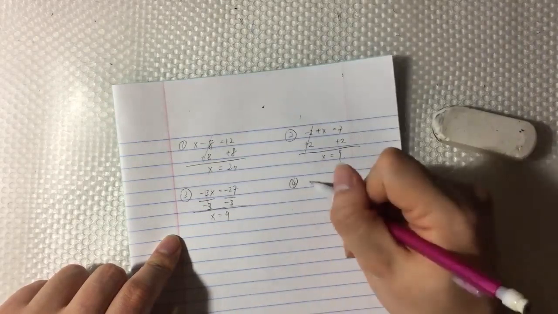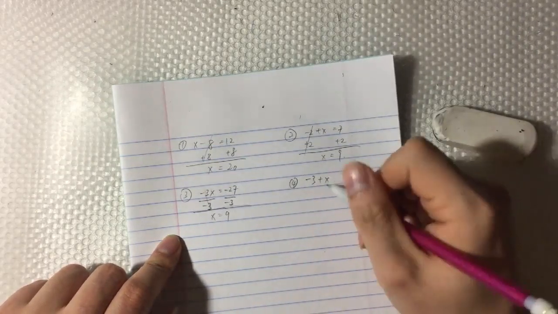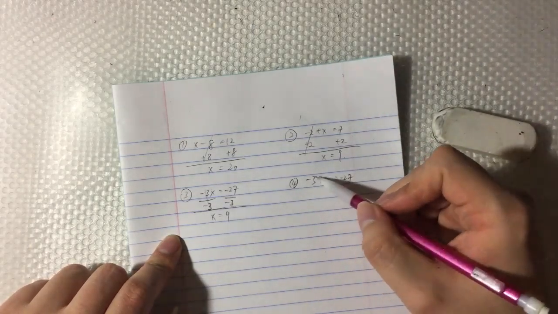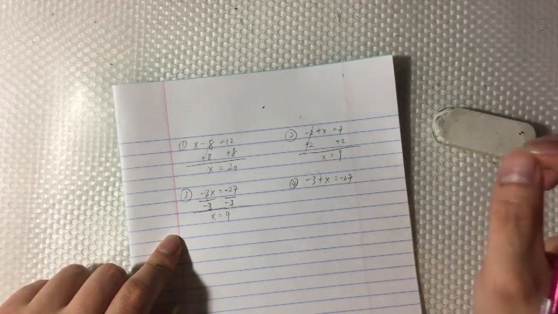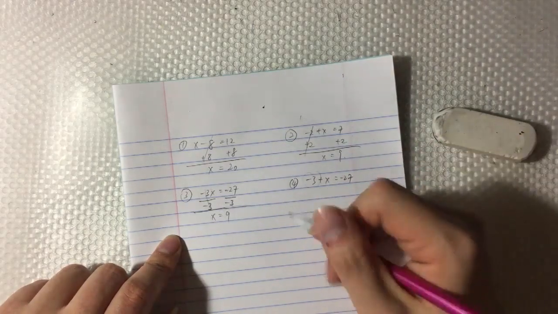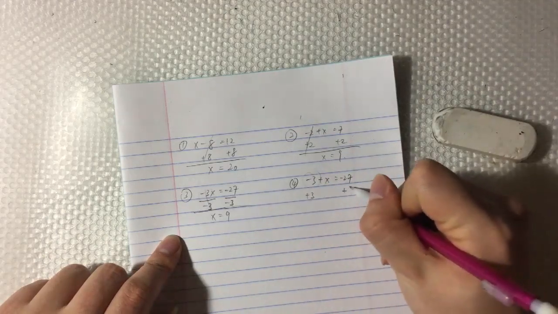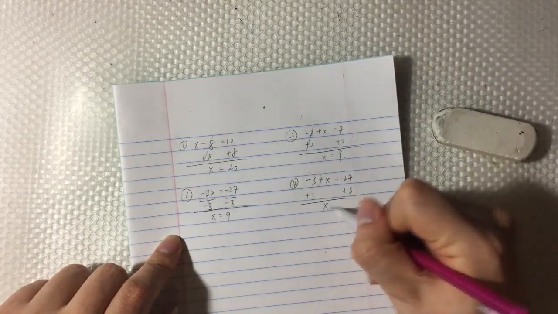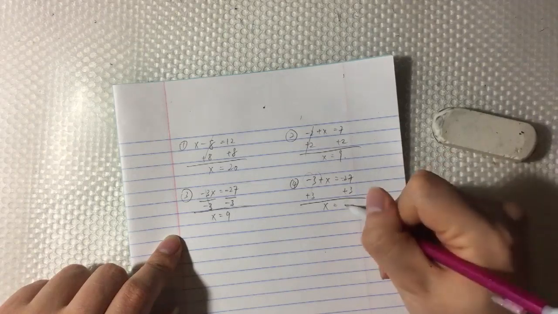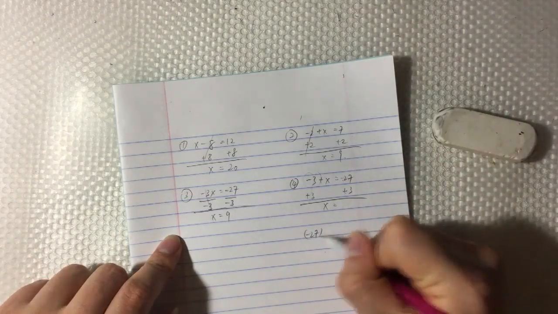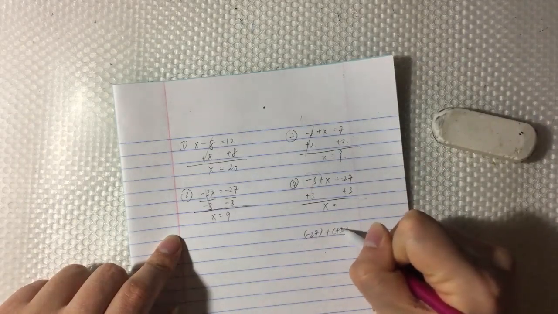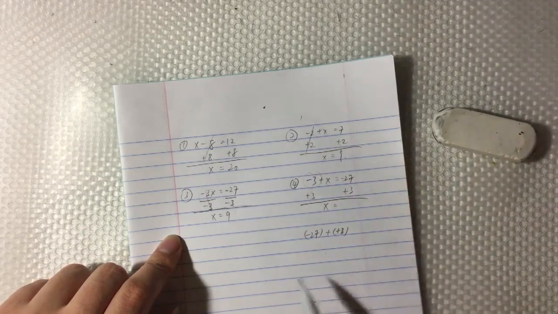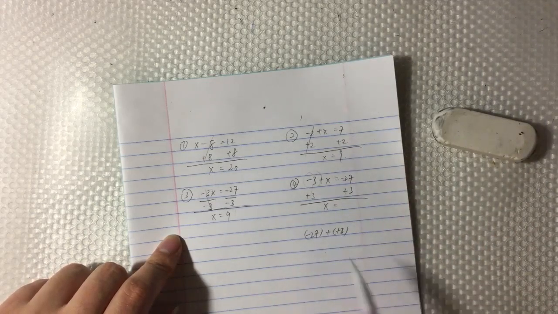Next, negative 3 plus x equal to negative 27. In this problem, negative 3 is not a coefficient, it's a term by itself. To isolate x, we add 3 to both sides. Negative 3 and positive 3 get cancelled. We get x by itself. Negative 27 plus positive 3. We try to combine these two terms. When you combine like terms, follow the addition rule.